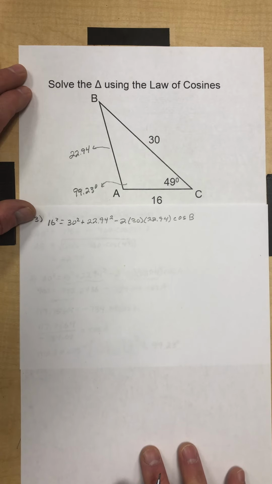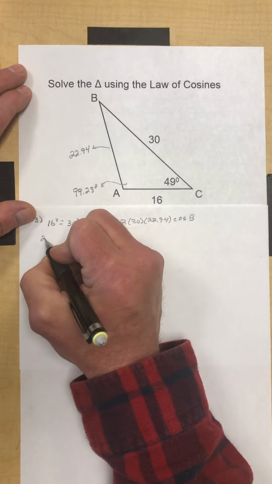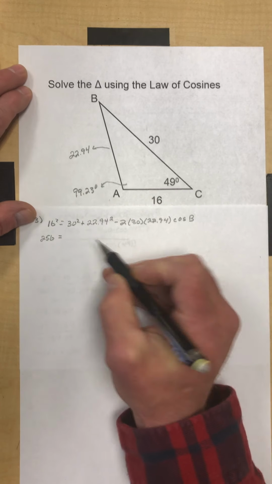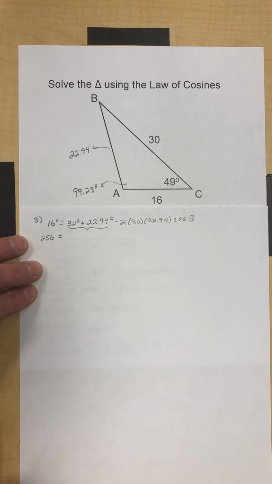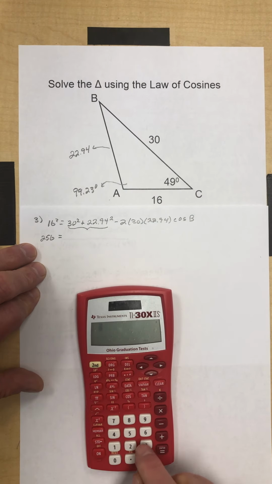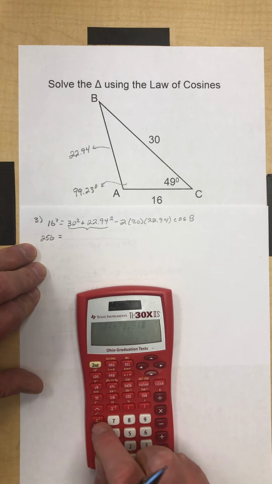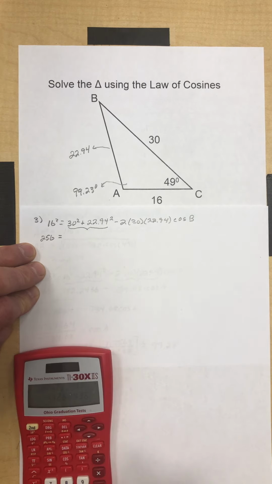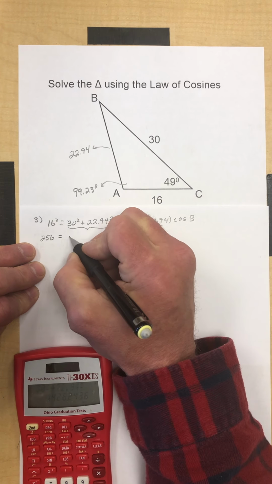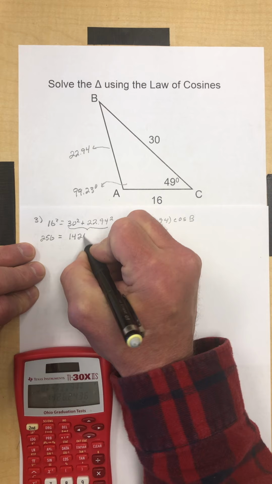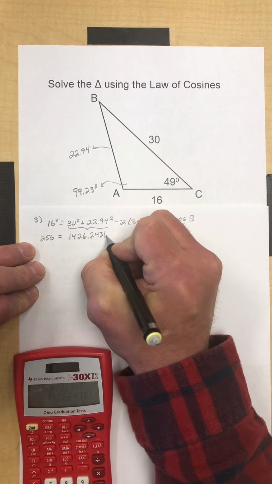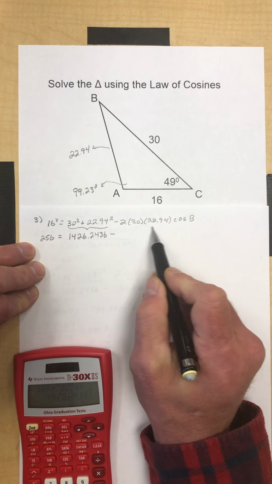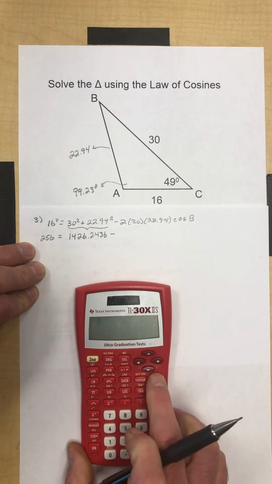Okay, so let's see. 16 squared I know is 256. All right, now I'm going to punch this into the calculator, and I'm not going to round anything off because I don't want to do any rounding until the end. Okay, so we go 30 squared plus 22.94 squared, and I am getting 1426.2436 minus. Again, I'm going to punch this in. I'm not going to round anything off because I don't want to round off until the end.